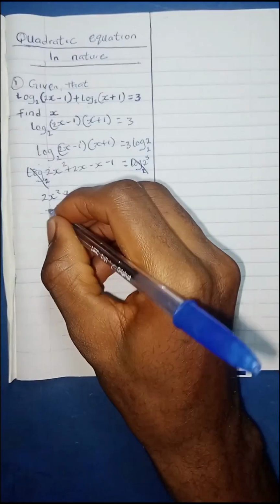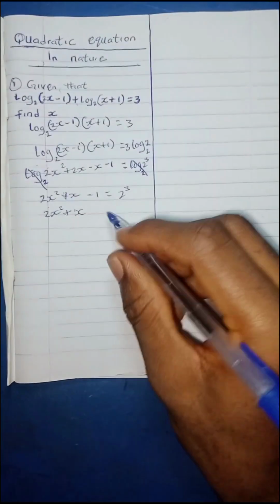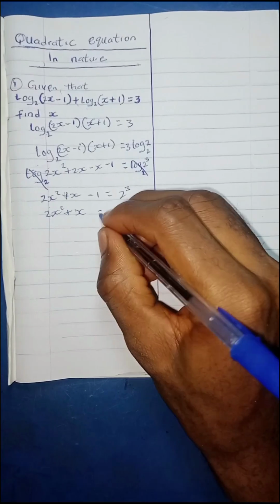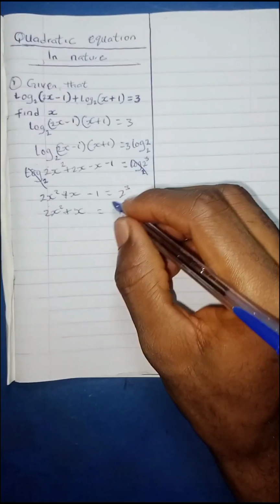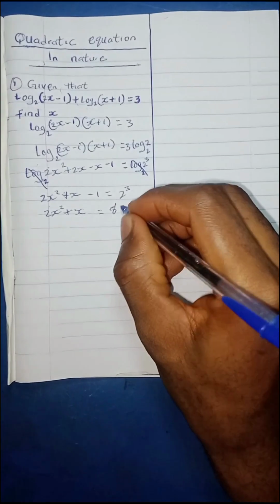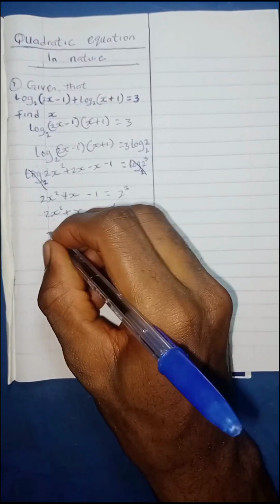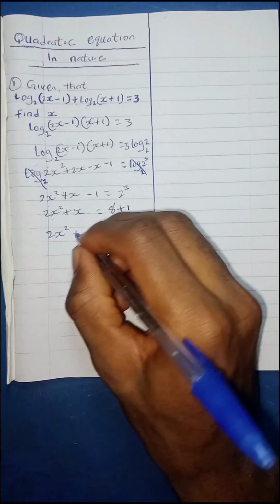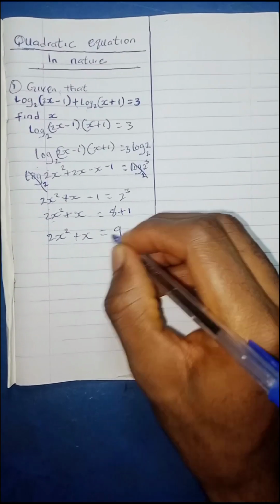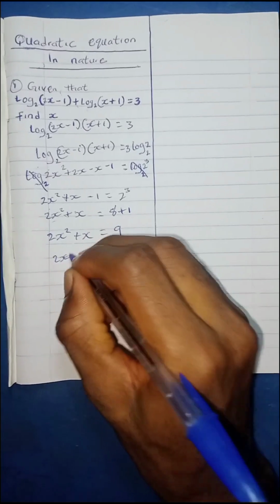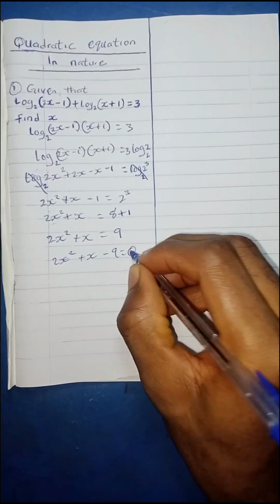That's 8. Then this 1 goes to the other side: 8 plus 1 is 9. So we're having 2x squared plus x minus 9 is equal to 0.